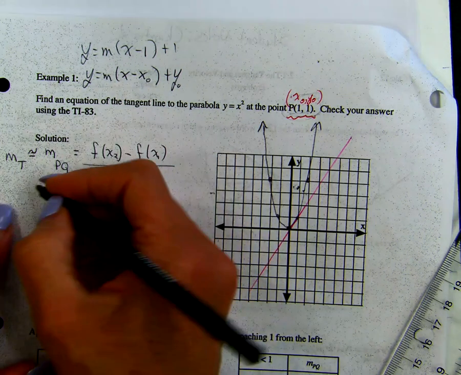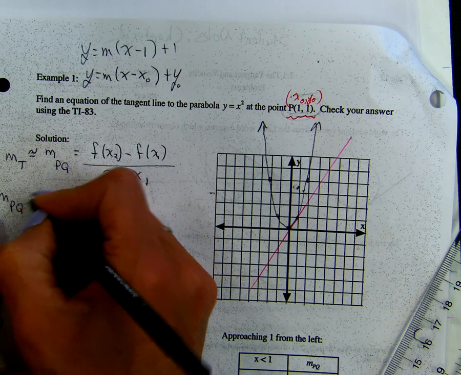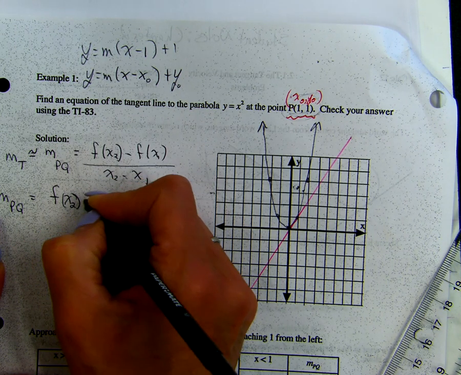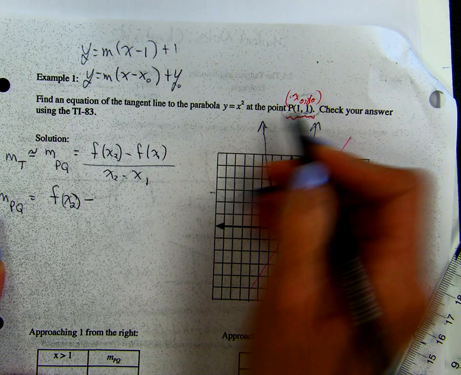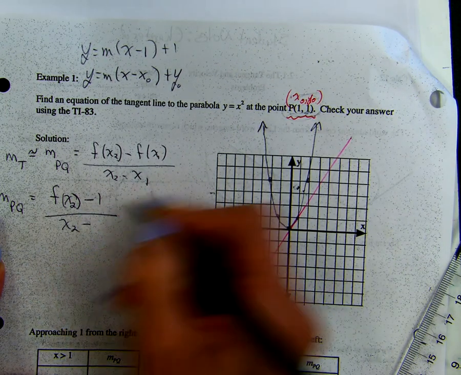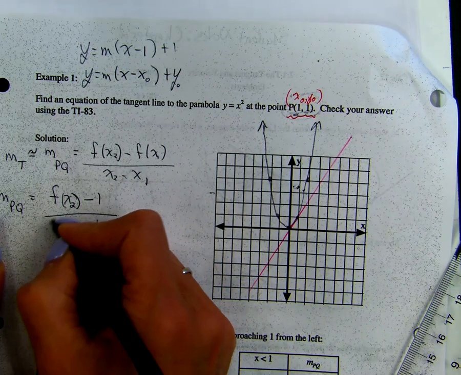So the slope of a secant line is going to be the function at x2, minus 1, over x2 minus 1.